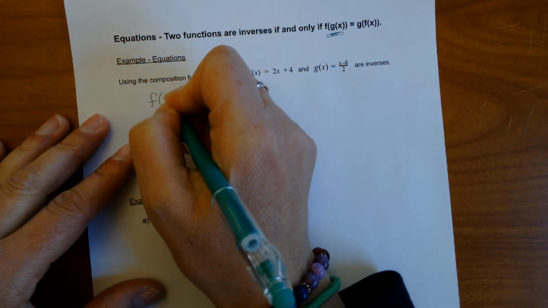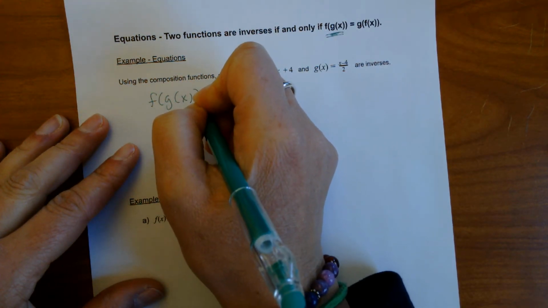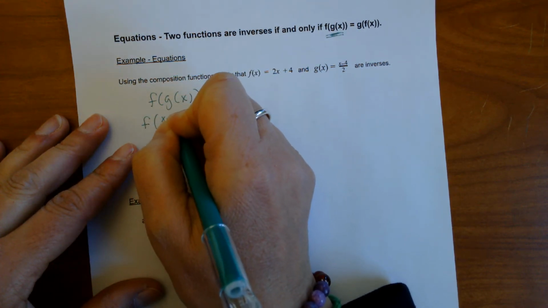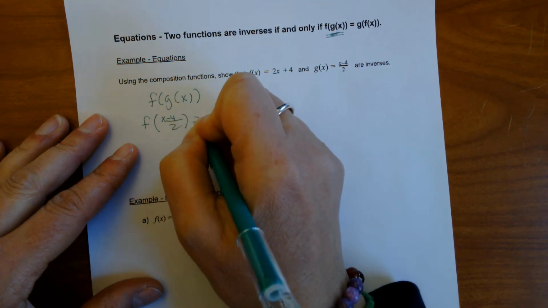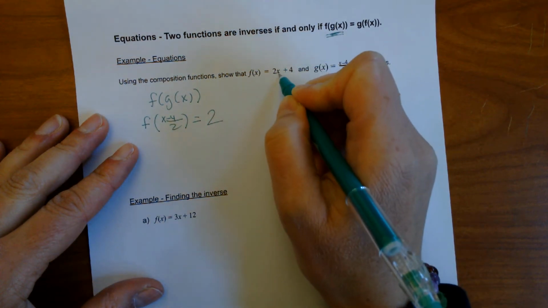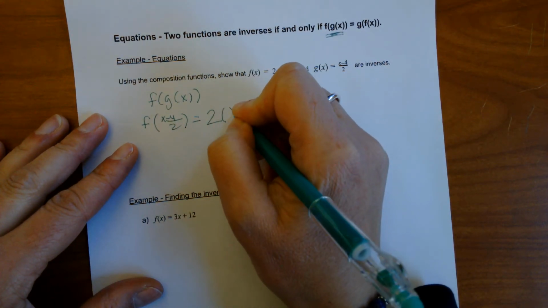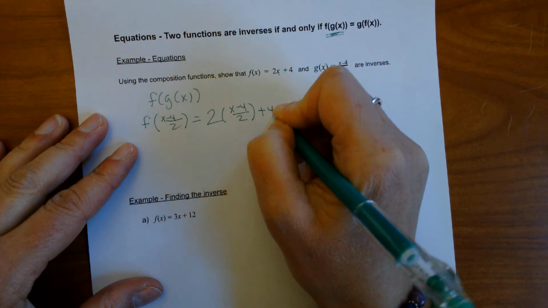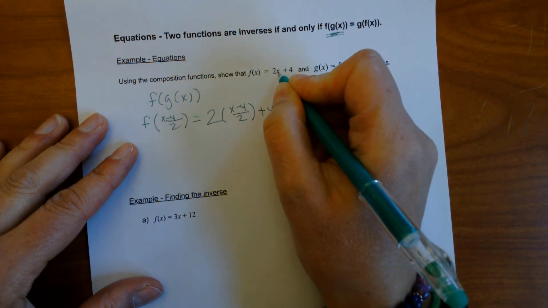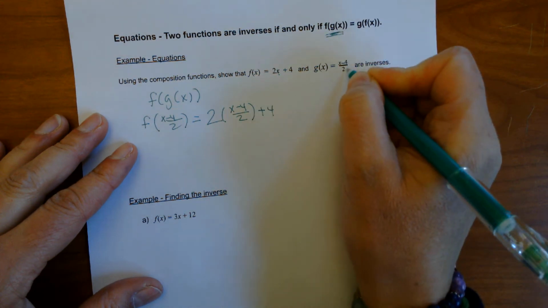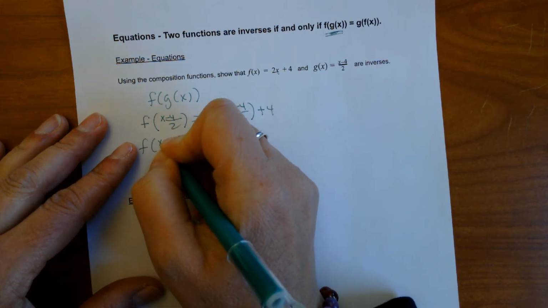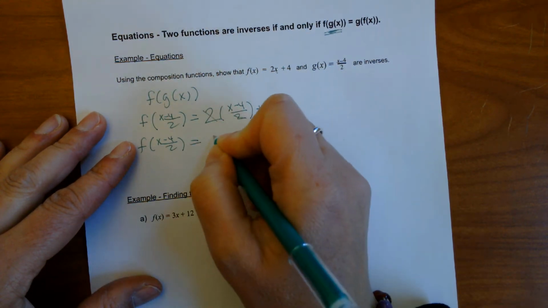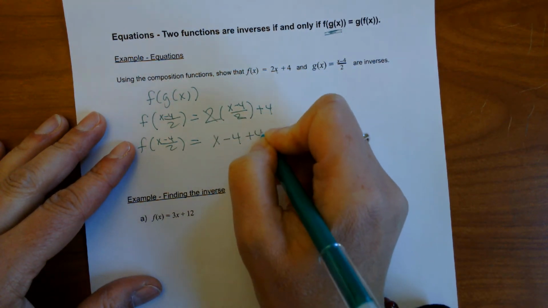So first, f of g of x. So we're going to take the f function and we're going to put x minus 4 over 2 equals. We're going to take the f function 2 times x minus 4 over 2 plus 4. So we took this one and in exchange of x, I put in the g. So f of x minus 4 over 2 equals, these two cross out. We have x minus 4 plus 4.